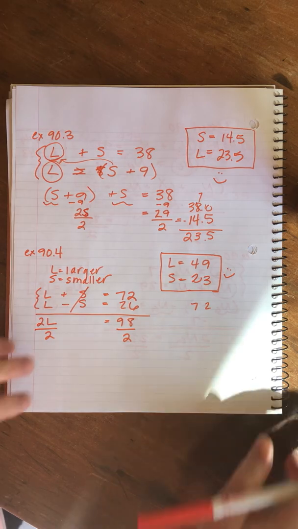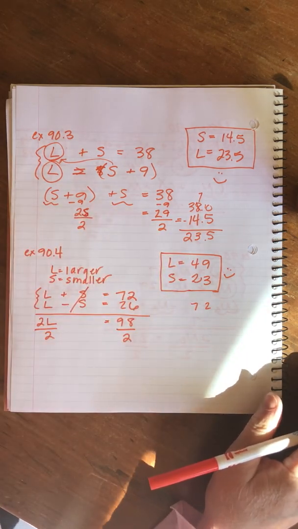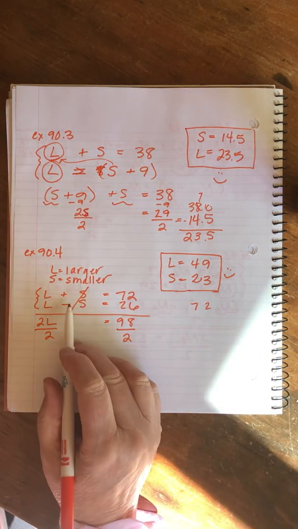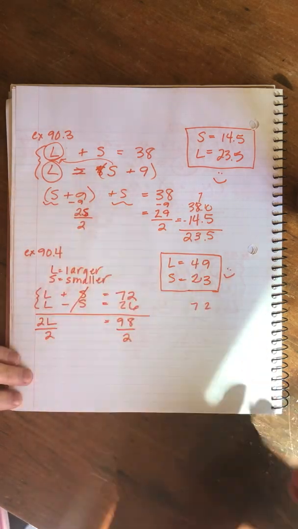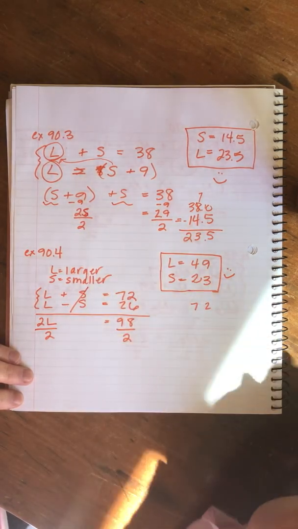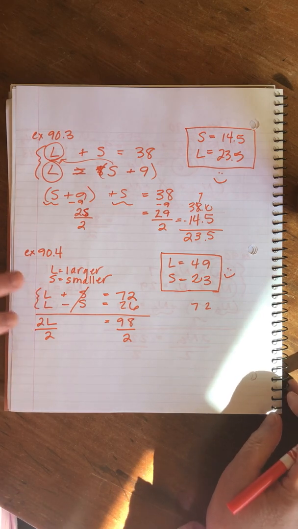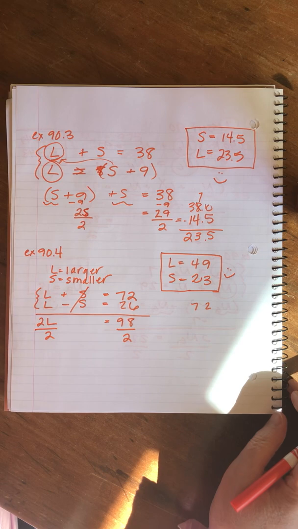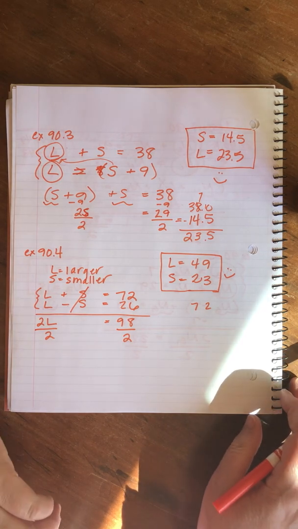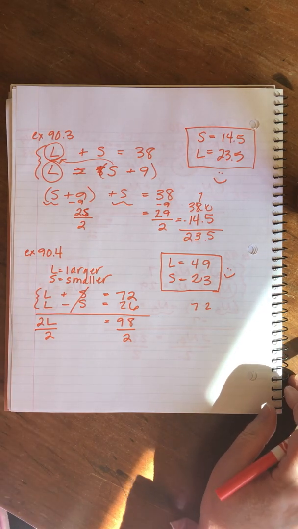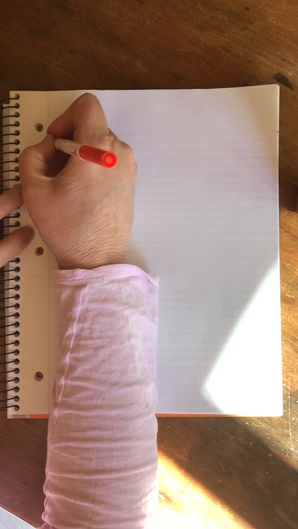Okay. Notice that the equations that we're creating are pretty straightforward, and the solving of them comes out pretty fast too. This one was a little dramatic with the decimals. I was not necessarily in love with that. But what we're really practicing is taking the words and converting them to the equations. The equations themselves are pretty easy to solve. So it's all about turning the words into equations that is challenging us. 90.5. We have 2 more to go.